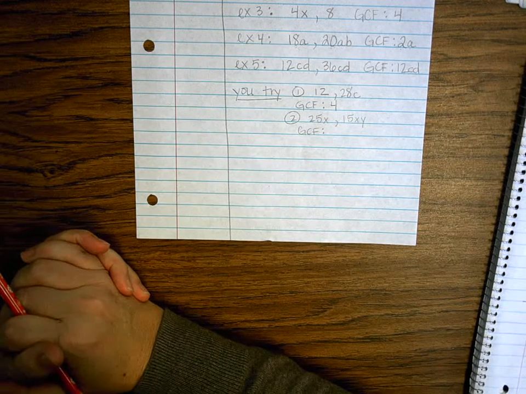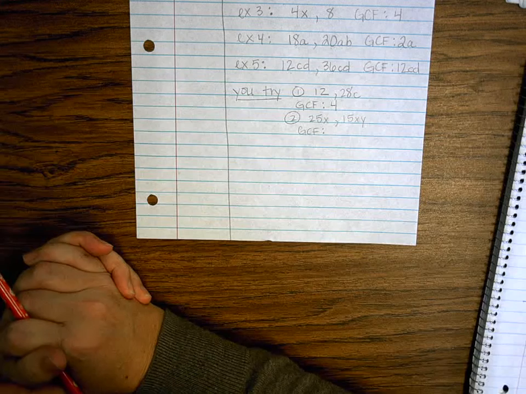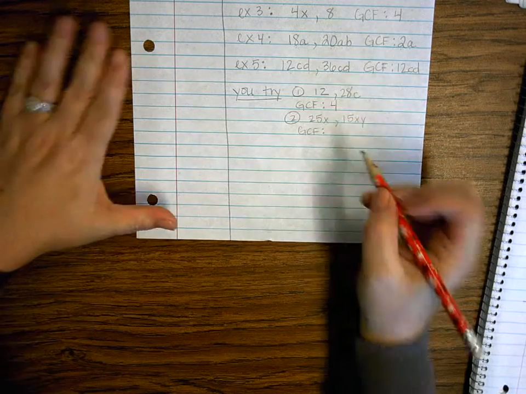Okay, Logan, what do you think it is? 5, and any variables I can take out of there? 5x is correct.